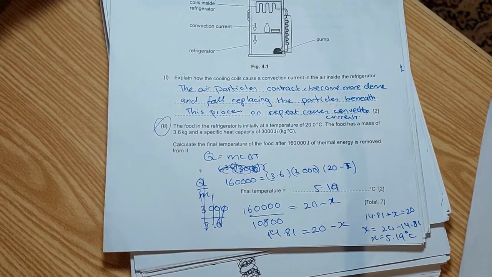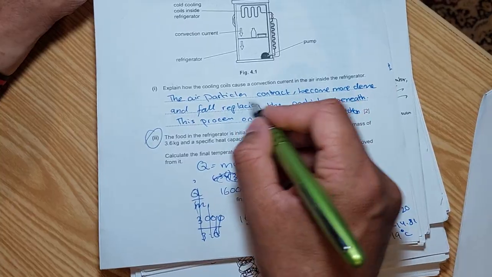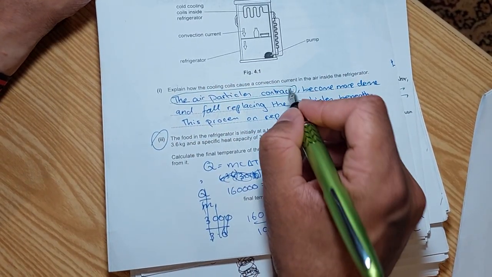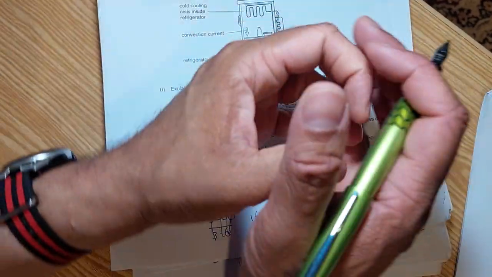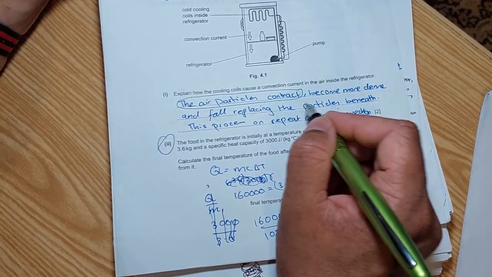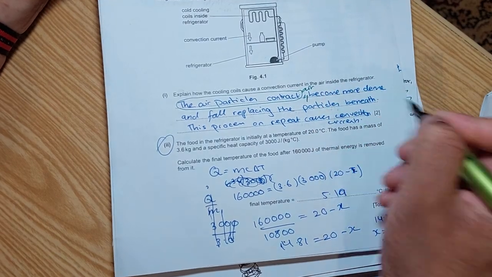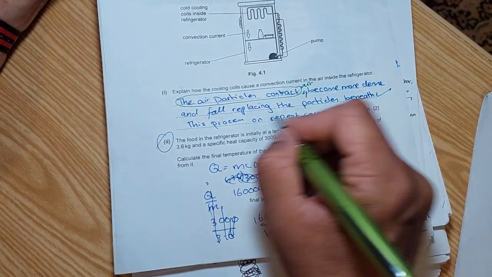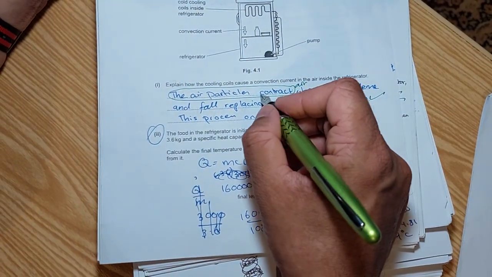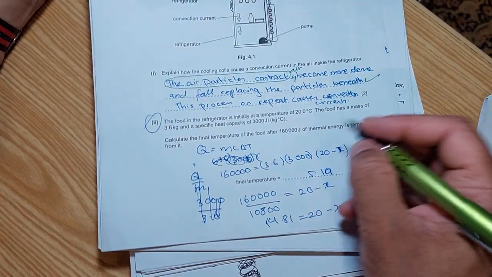All right, and let's look at the air particles contract, become more dense, and fall. Air particles do not contract. Right, they get closer together. This insinuates that the size of the particle decreases. It doesn't happen. It's not the size. It's the space between the particles that decreases. The air becomes more dense. So you'll fall, replacing the particles beneath this process and repeat causes convectional currents. Your physics, be careful with this, all right? Don't insinuate that it's the particles that contract.